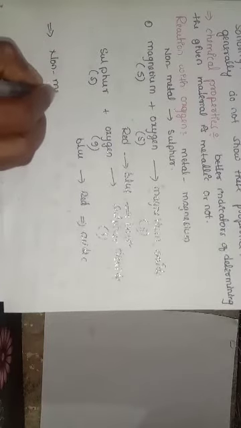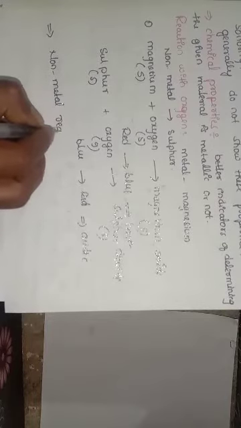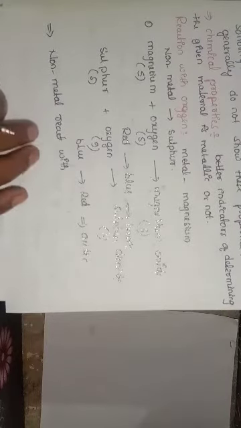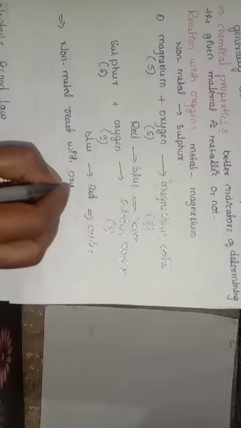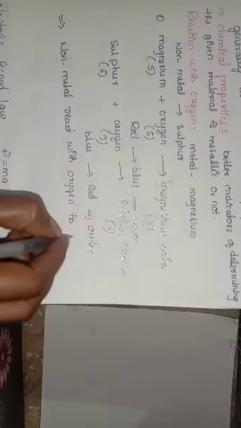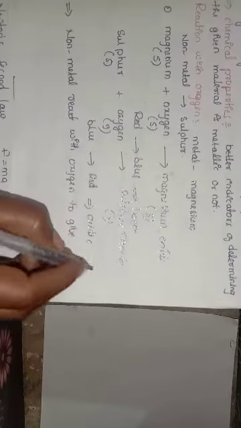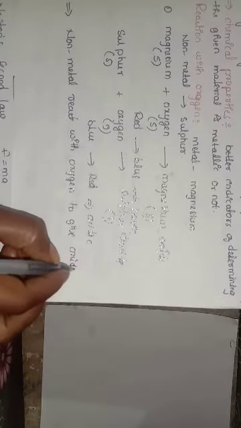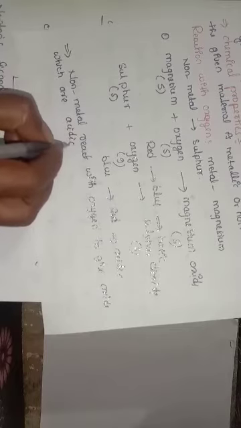So from this we can say that non-metals react with oxygen to give oxides which are acidic in nature. Okay, so non-metals after reaction with oxygen, what happens? Non-metals react with the oxygen to give oxides which are acidic.